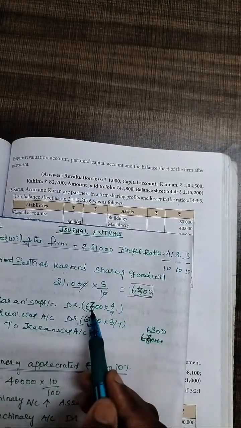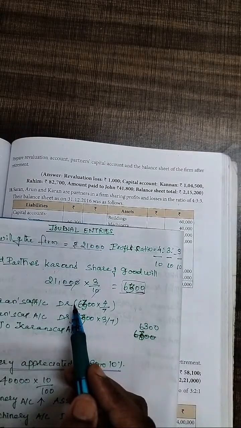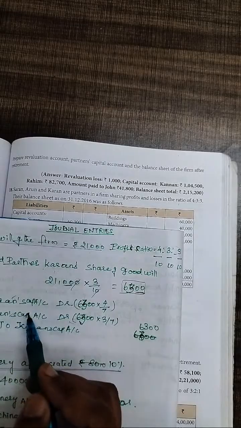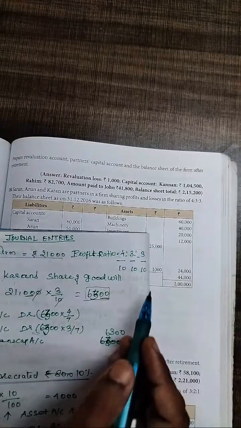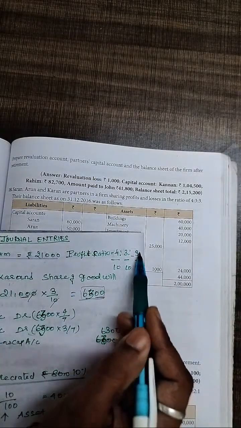It will be transferred to the continuing partners in their profit sharing ratio. Who are the continuing partners? Saran and Arun. What is their share of goodwill? Let's cancel retiring partner Karan's share.